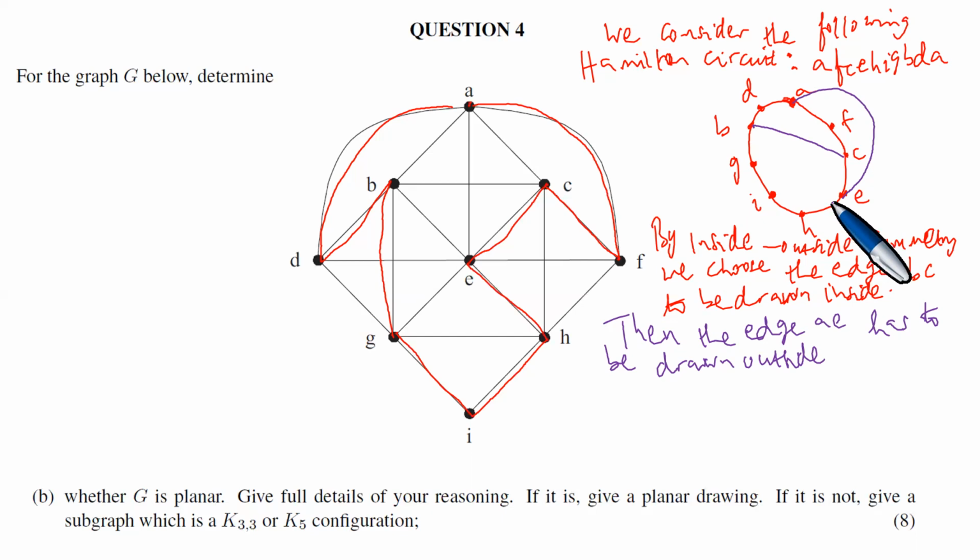So we started by looking at the edge BC. And we drew it inside. Then we looked at the edge AE because you can see it was going to cross here.